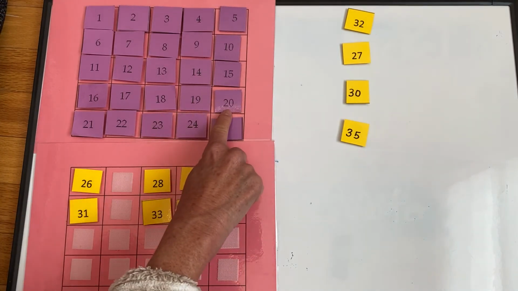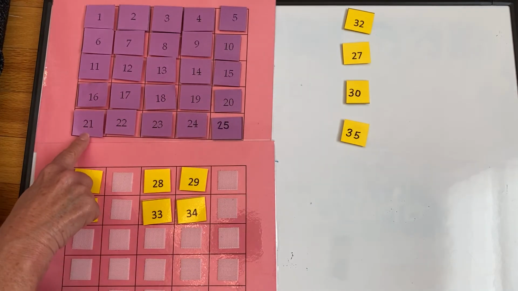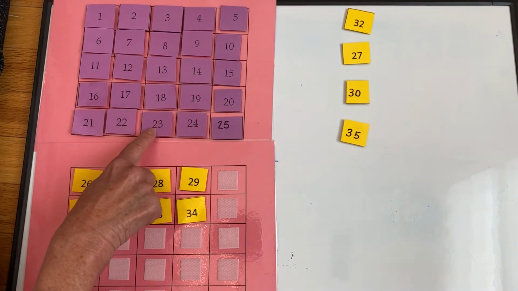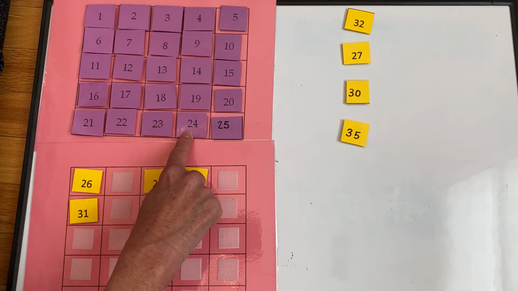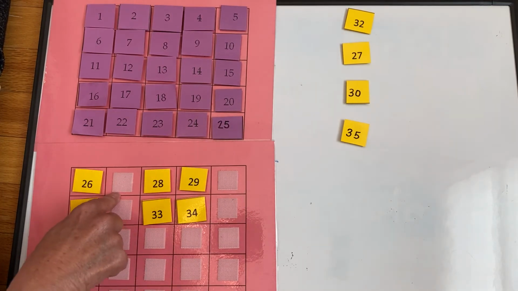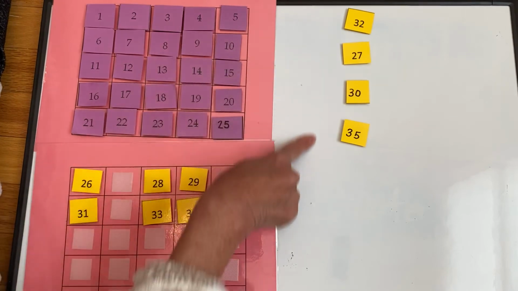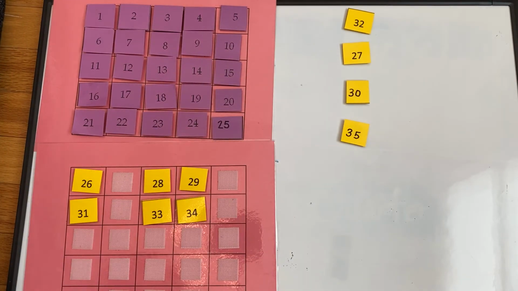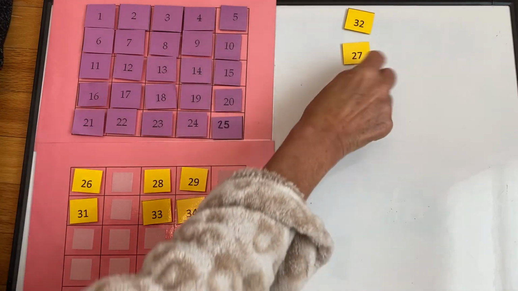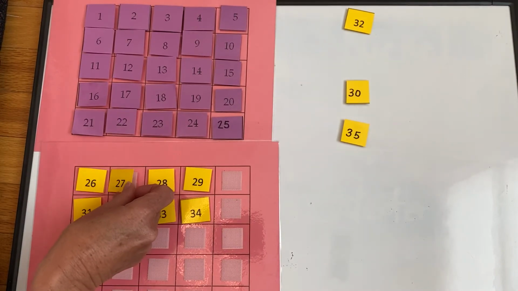All right, fingers back on 20. We're counting on. Here we go. 20, 21, 22, 23, 24, 25, 26. Grace, what comes next? Did you say 27? Good job. See if you can find 27 over here. Remember, numbers in their 20s begin with a 2. And I just found it. Woohoo! So let's put 27 down.